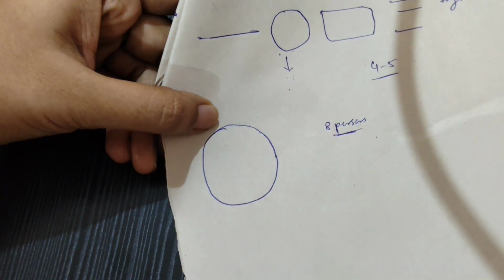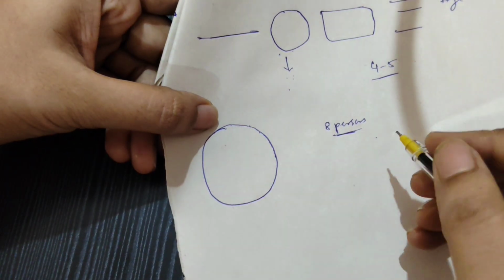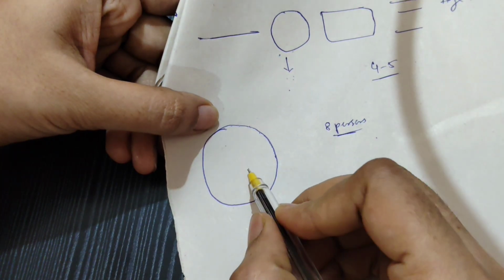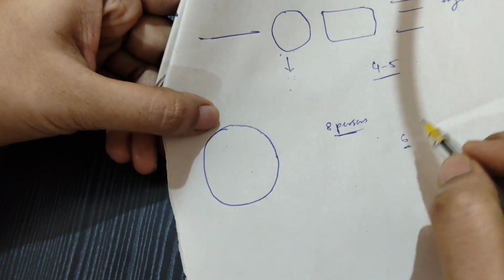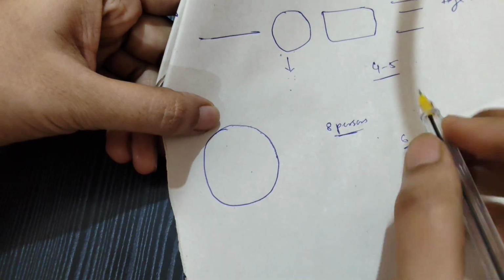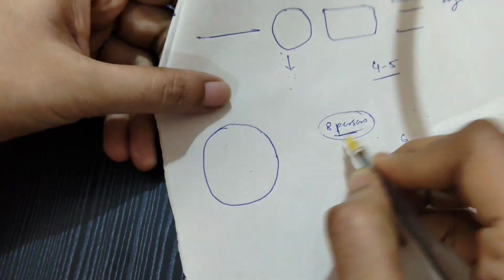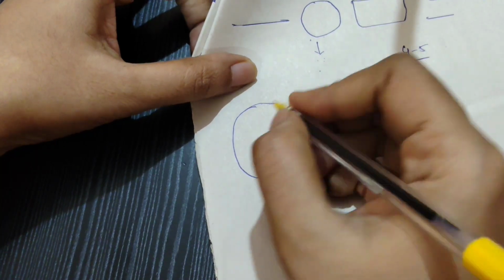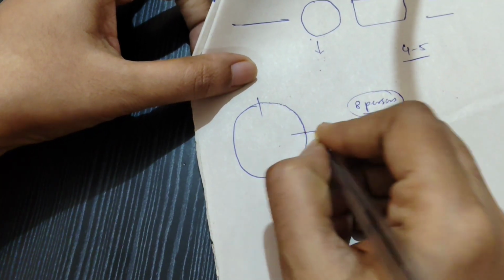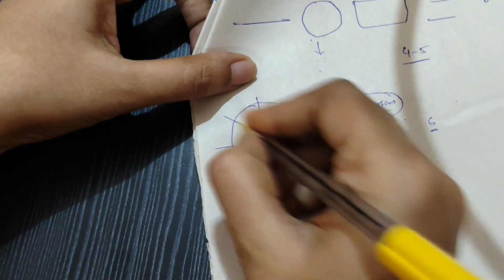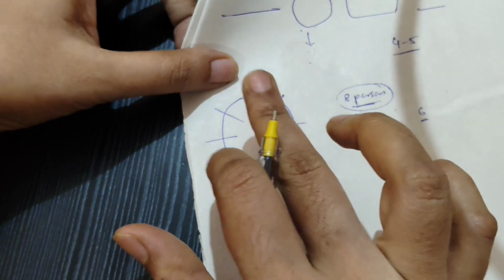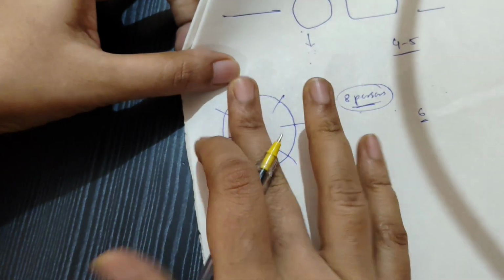In case of RRB clerk, sometimes if they want to give moderate to difficult puzzles, they will give circular with 6 persons. But mostly, 90% of the time, 8 persons will be there. So in that circular arrangement, 8 persons, 1 2 3 4 5 6 7 8, in this way they will arrange. See, this is the arrangement.